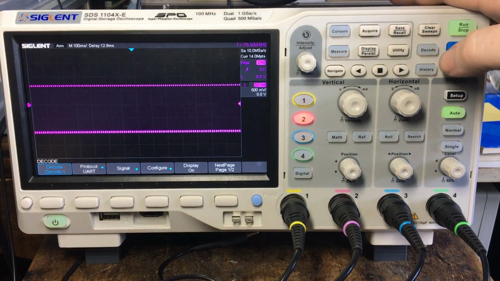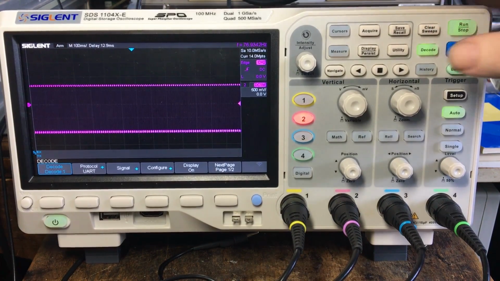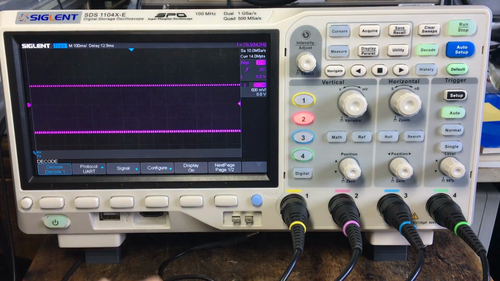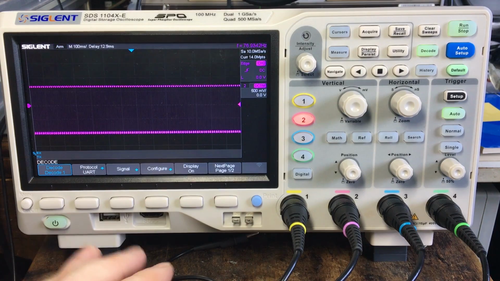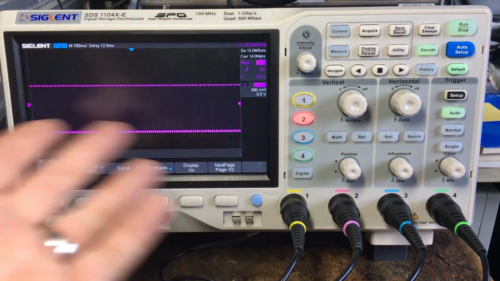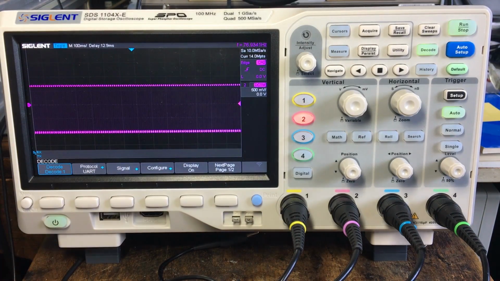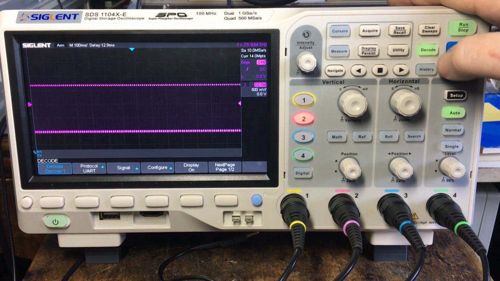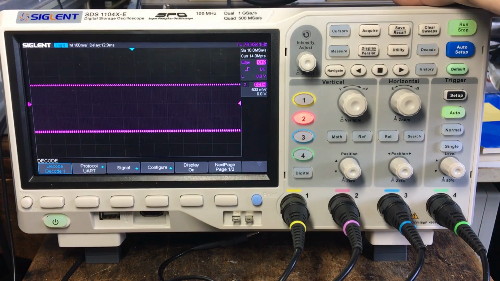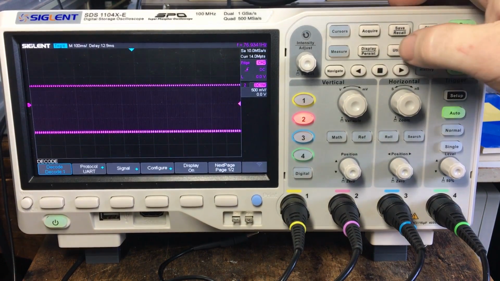So the other thing this has got is decoding built in as standard. I don't have anything hooked up right now for doing decoding. I might set up the test unit later so you can see the decoding working, but that's a standard option on this. It's not extra, I believe. It's built in. As standard, you don't have to pay anything.